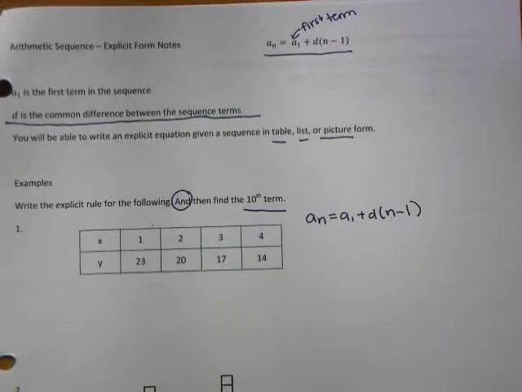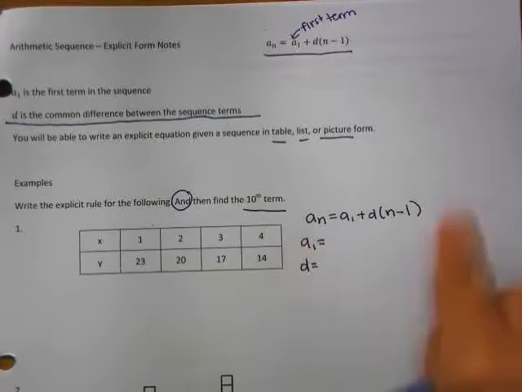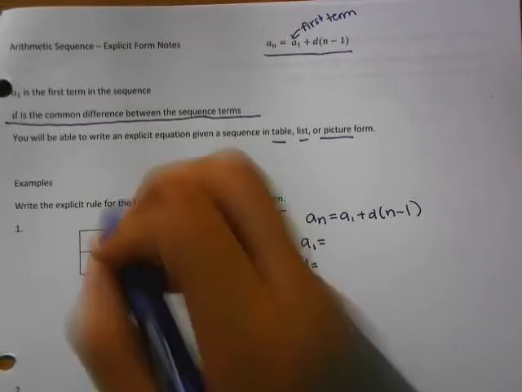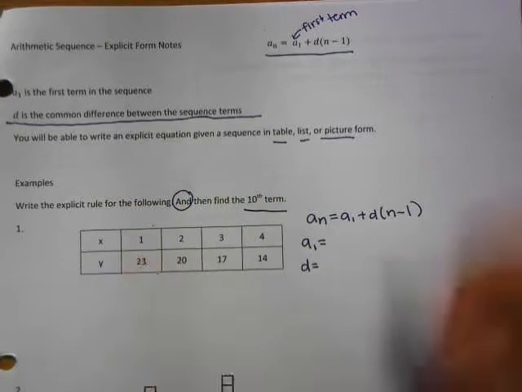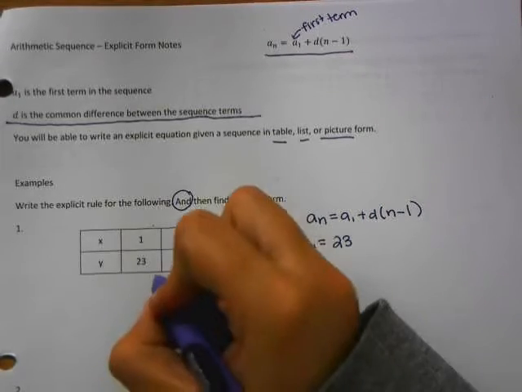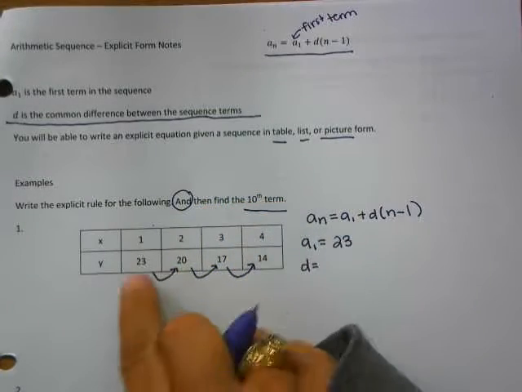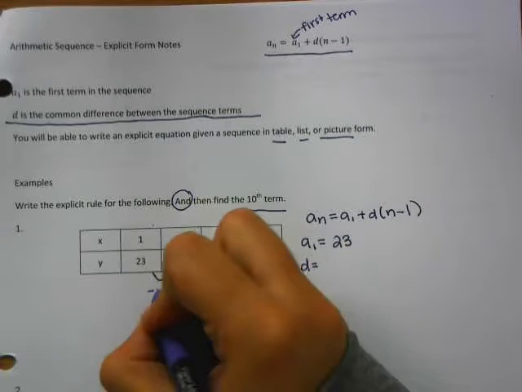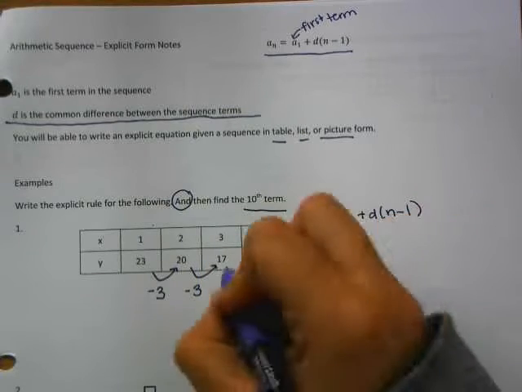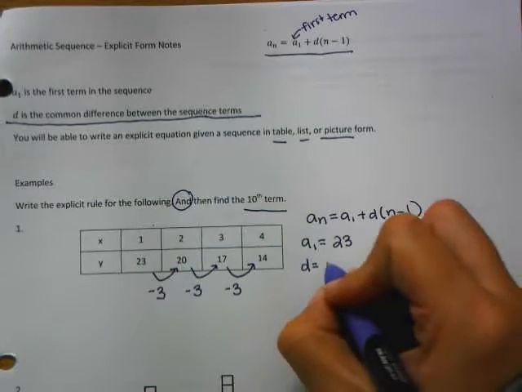And we need to identify what our a1 is and what our d is so that we can plug it into this formula. a1 is just our first term, so whenever x is 1, that's your a1. So this would just be 23. And then our common difference we find by looking at what is the change. So from 23 to 20, we're subtracting 3. From 20 to 17, we're subtracting 3. And 17 to 14, we are subtracting 3. So d is negative 3.